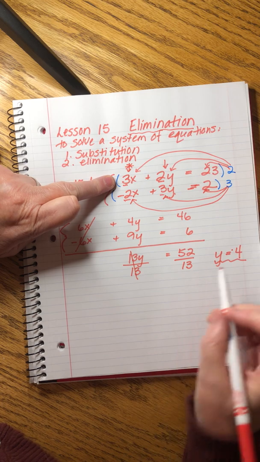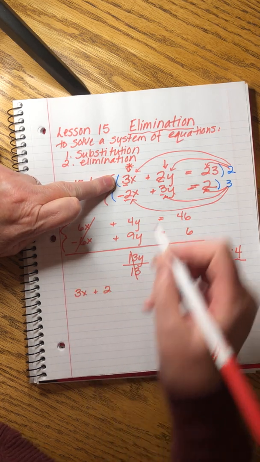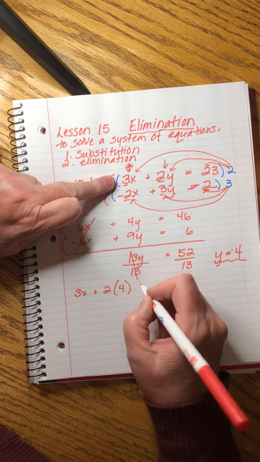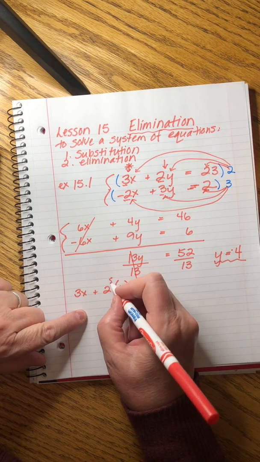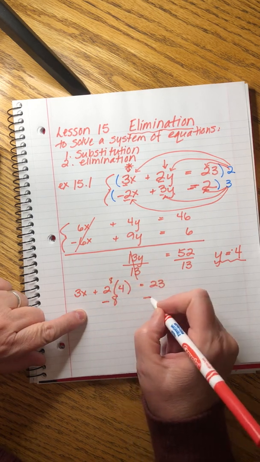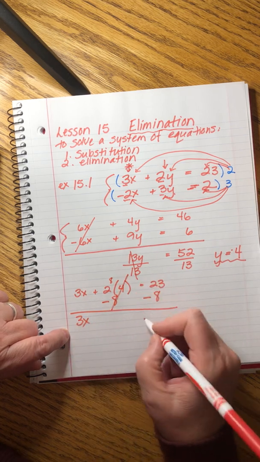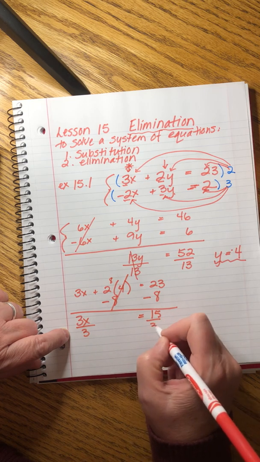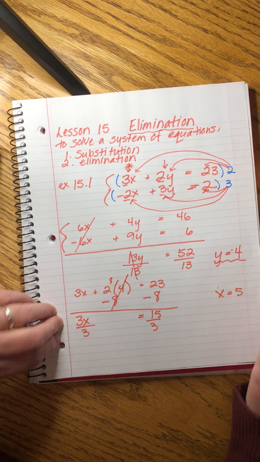So we'll use that, and then I rewrite it plugging in 3x plus 2, and instead of y, I'm going to put 4 equals 23. This is 8, so I'm going to subtract 8 from both sides. 3x equals 15. I divide by 3, and I get x equals 5.